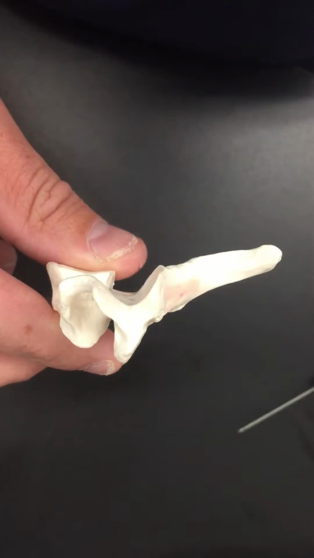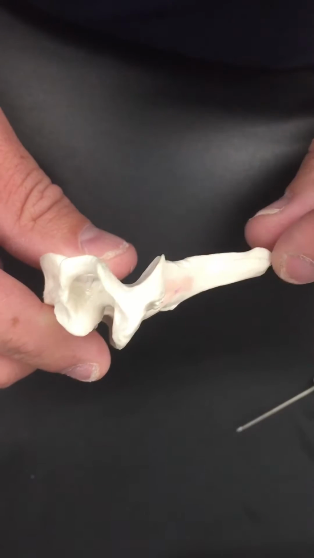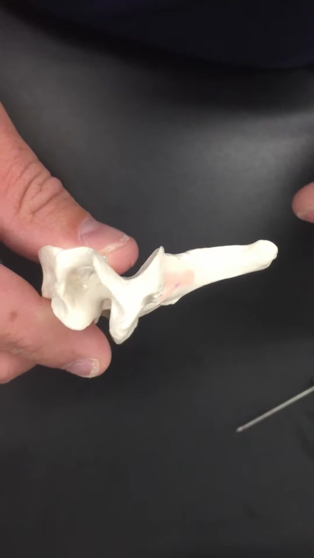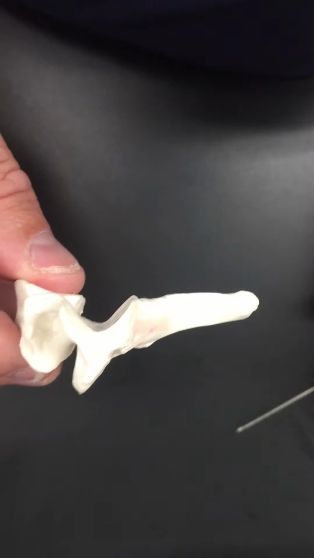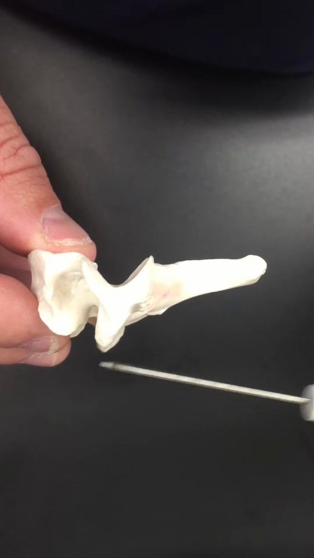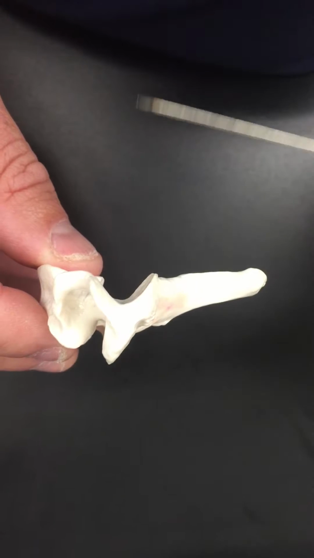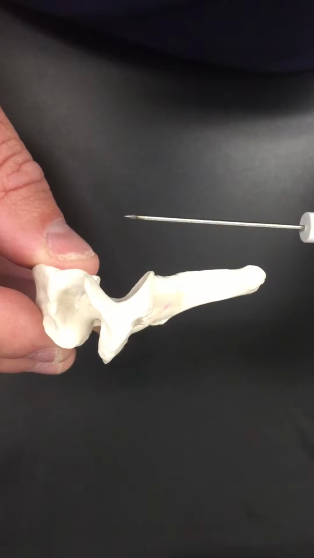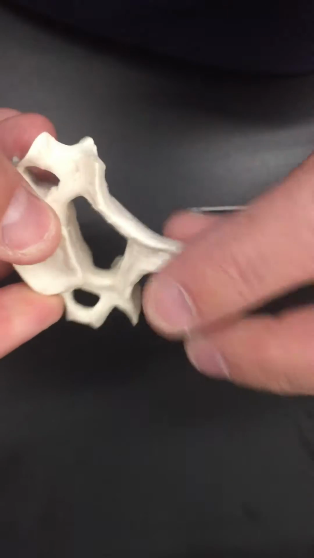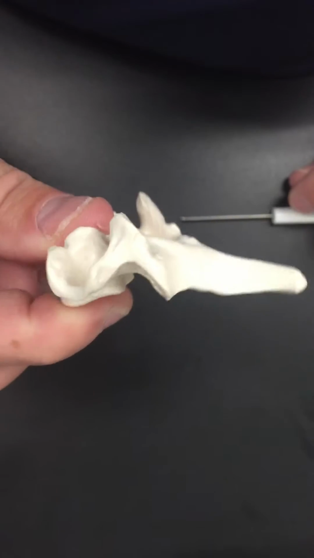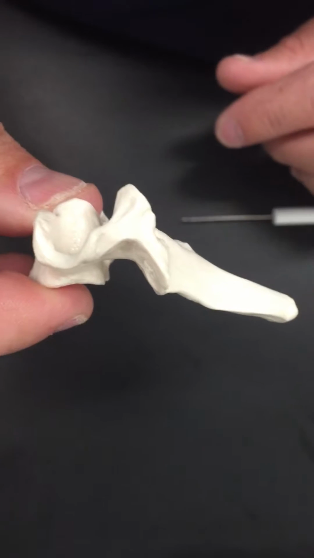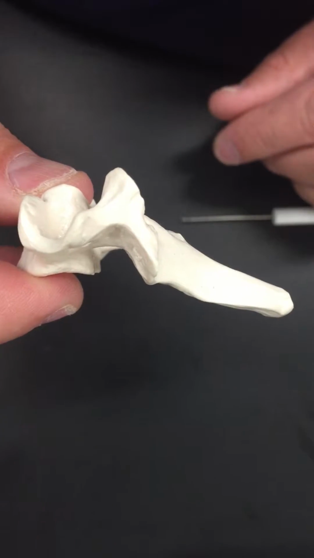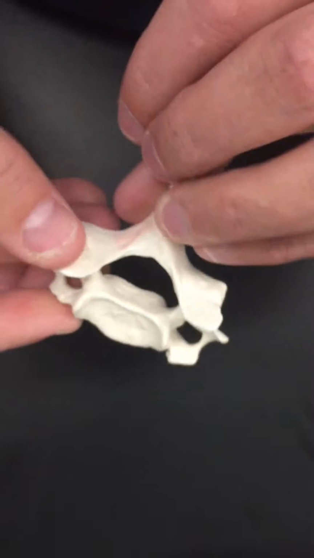It makes sense that it's going to angle downwards a little bit. So if I'm looking at this way, this side is going to be the superior side and this side is going to be the inferior side. Because if I flip this, then that spinous process is pointing up, and that wouldn't make a whole lot of sense, okay? So that's a typical cervical vertebra.